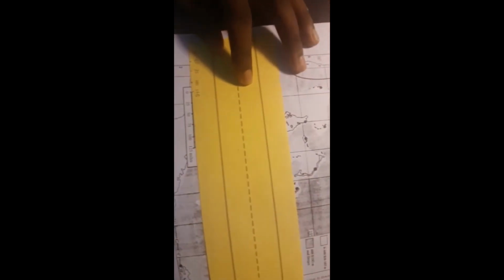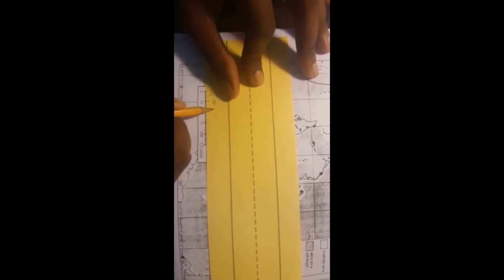If you notice, the scale stops at 125, but there is still some distance to go. You can take the paper back down to the scale and line up the 125 with the 0.